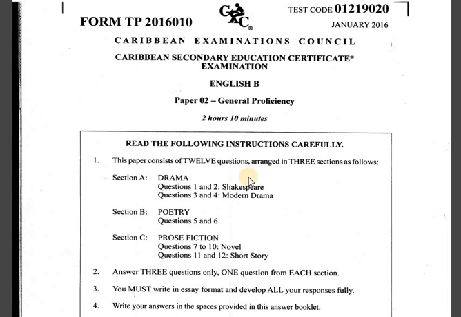Now, one thing you have to understand about sitting the exam is that once you read the instructions on the paper, you should not have a problem. So the paper says this paper consists of 12 questions arranged in 3 sections. As you know, for English B, section A is drama, section B is poetry, and section C, prose fiction. And when we talk about prose fiction, we talk about the novel and we talk about the short story. Now you're going to answer one question from each section.